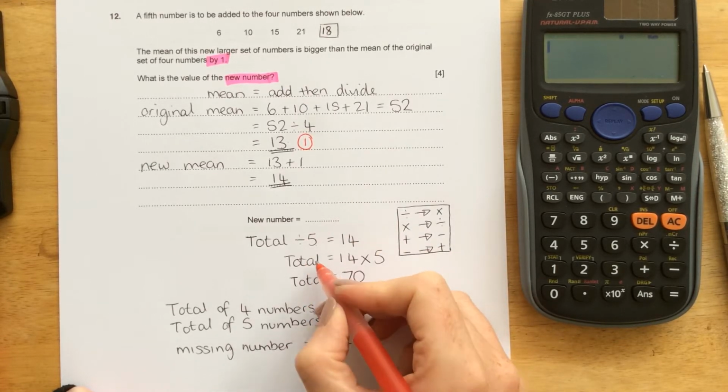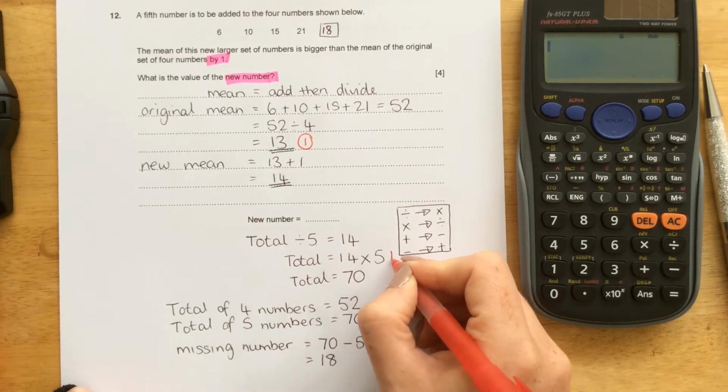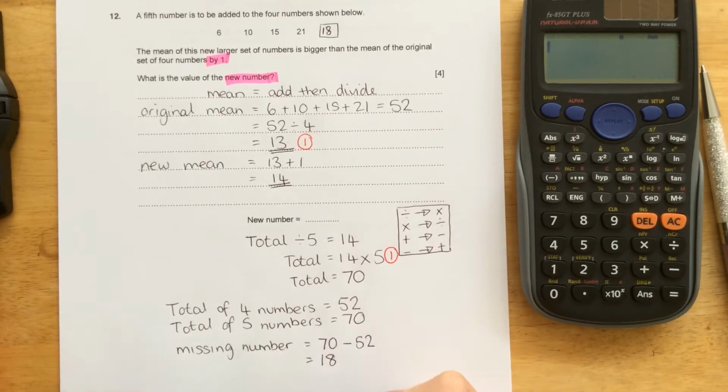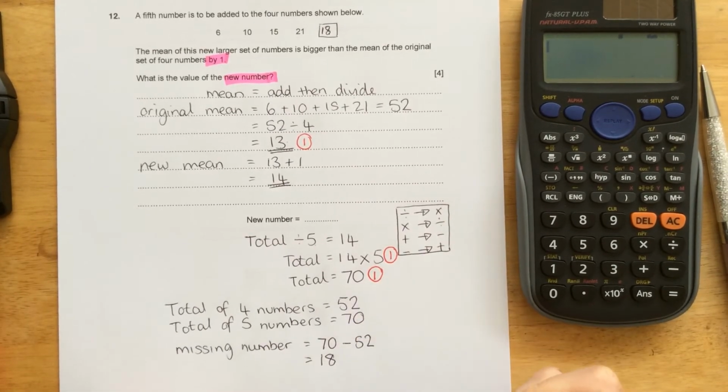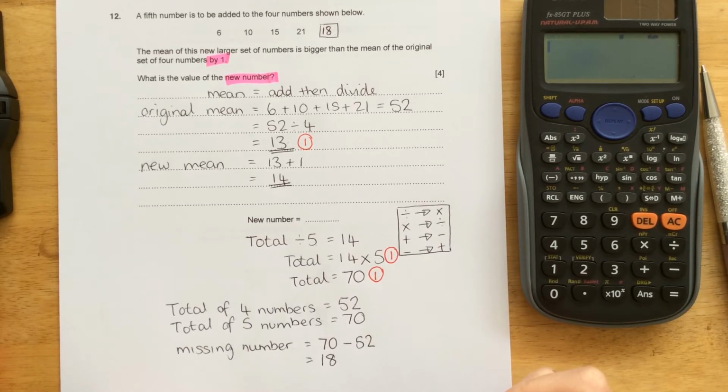So the new total would be 14 times 5. And then 1 mark for your accuracy, the new total of 70. And then the final mark for the missing number of 18.